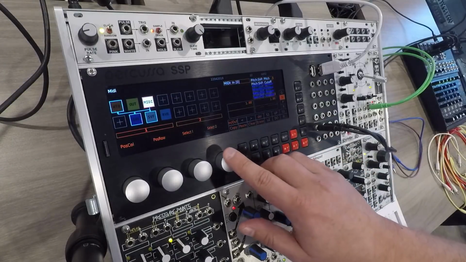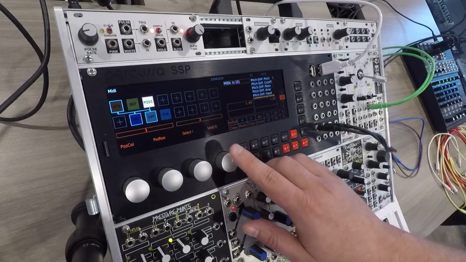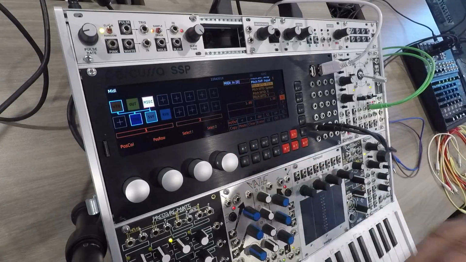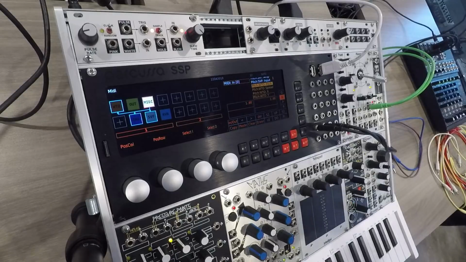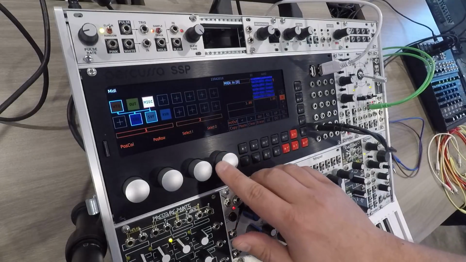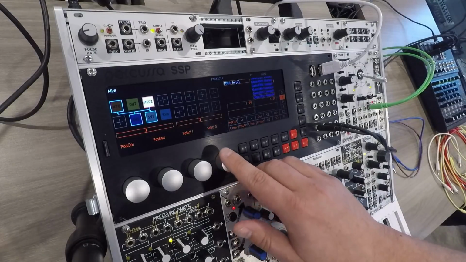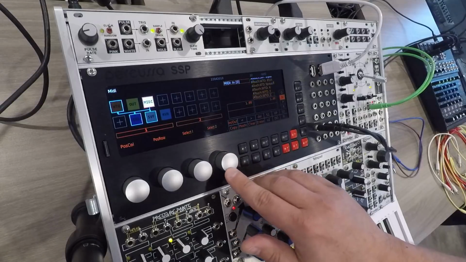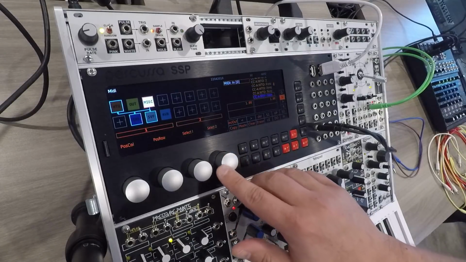So the MIDI module gives you a pitch signal based on the note of the controller, which you can also send externally from the SSP, so you can send it to some other oscillators if you wanted to. There is velocity on and velocity off output. There's a gate output. You have aftertouch output. And then you have 8 controller outputs.